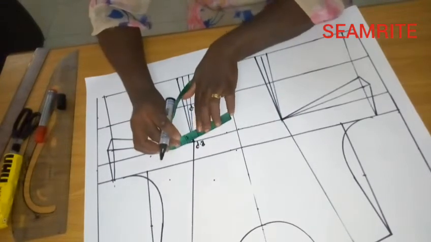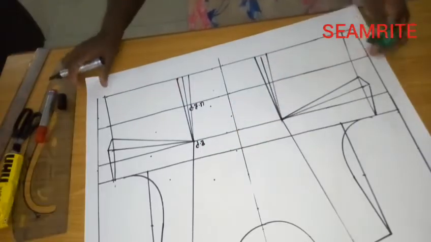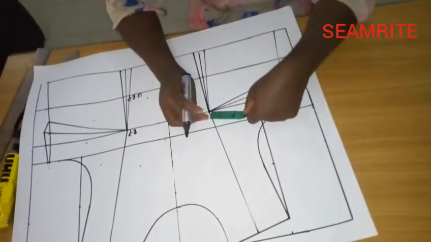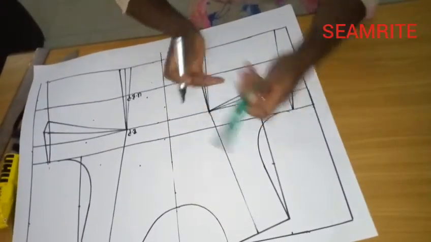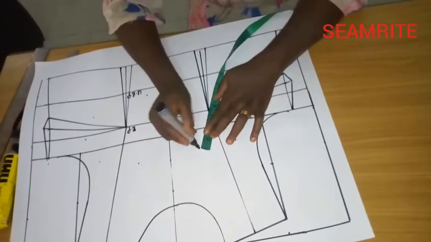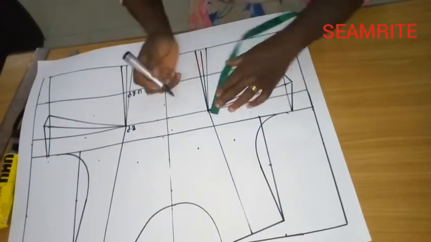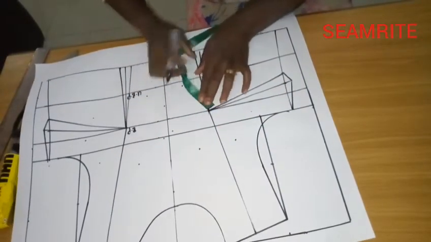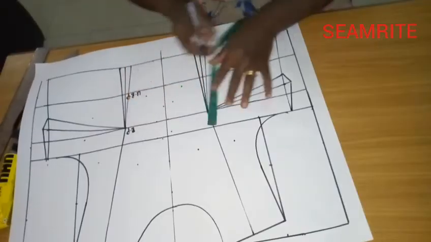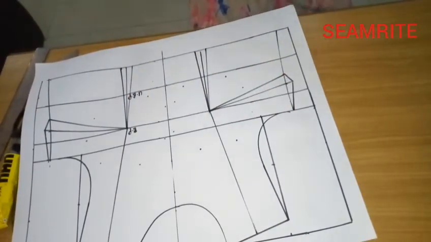Remember, this is an asymmetric bodies, and I have a full bodies front right here, so whatever I do here, I'll repeat it here as well. I keep explaining why you have to go around your bust radius. Now you can see what we have right there.